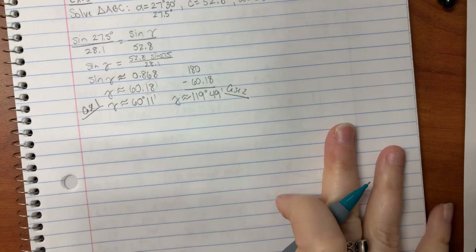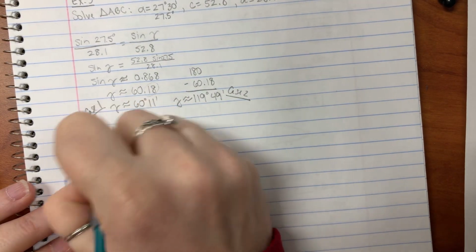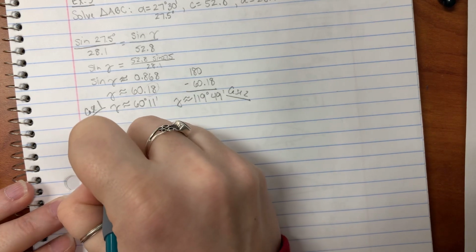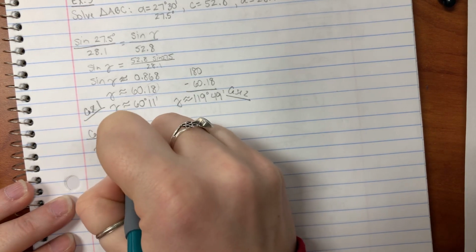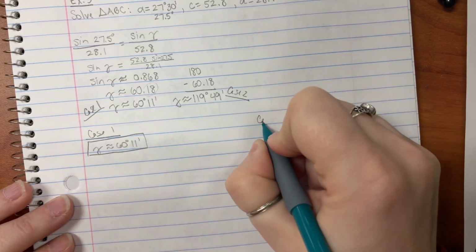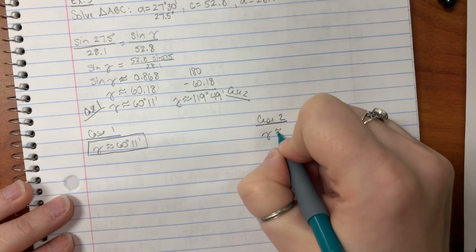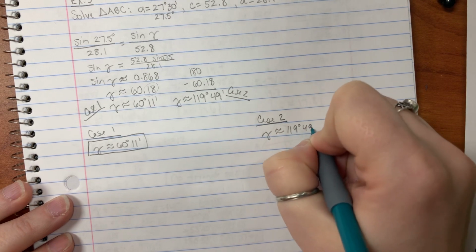So I have 2 possibilities here. So if I go with case 1, in case 1, my gamma is about 60 degrees, 11 minutes. So I've got that one. In my case 2, my gamma is about 119 degrees, 49 minutes.